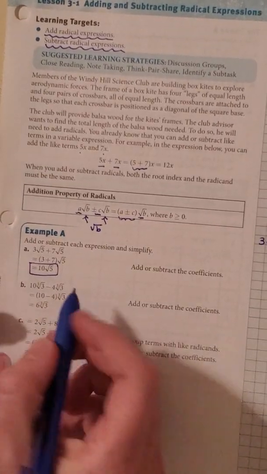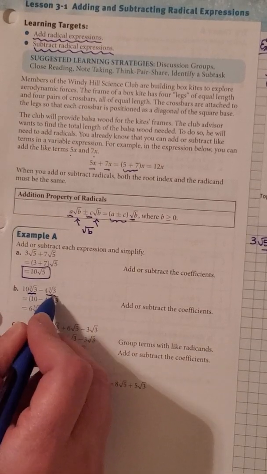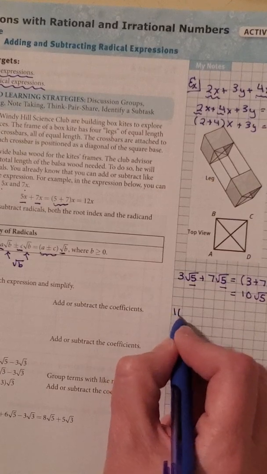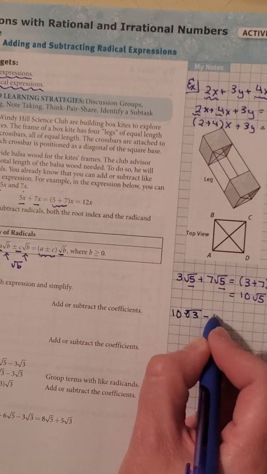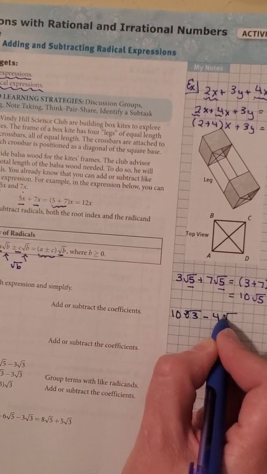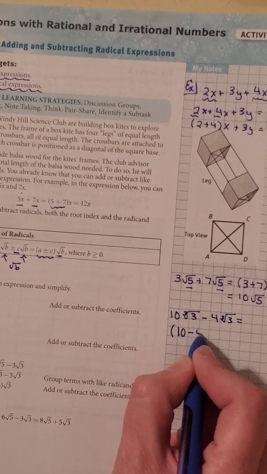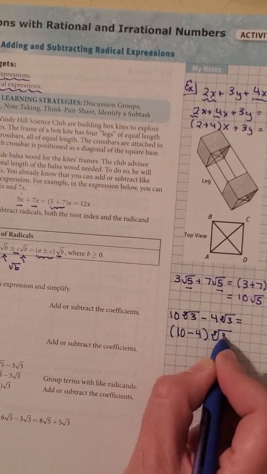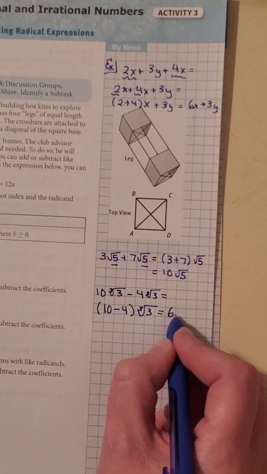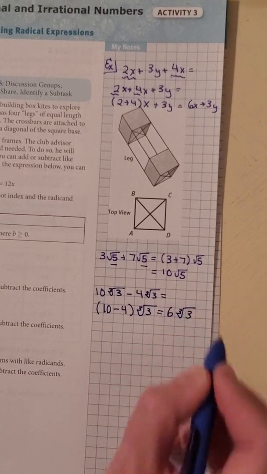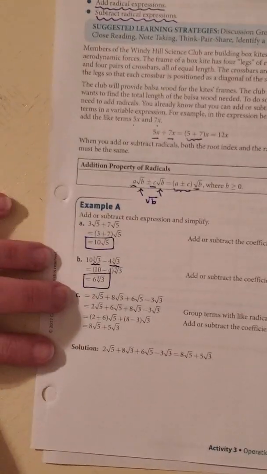All right, next, similarly, I see right here that my radicands match. I have cube root 3's and cube root 3's. So I have 10 cube root 3 minus 4 cube root 3's, which is 10 minus 4 cube root 3's, which would give me 6 cube root 3's. And that's indeed what they got, 6 cube root 3.